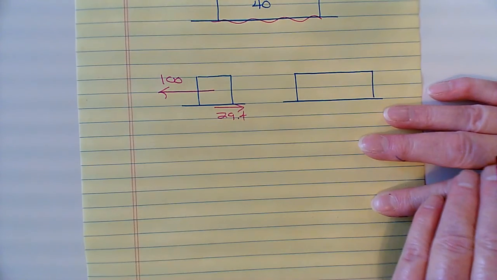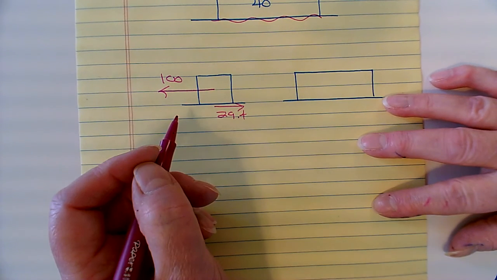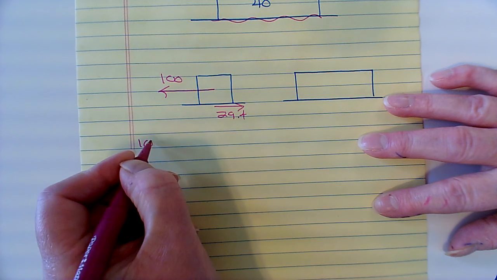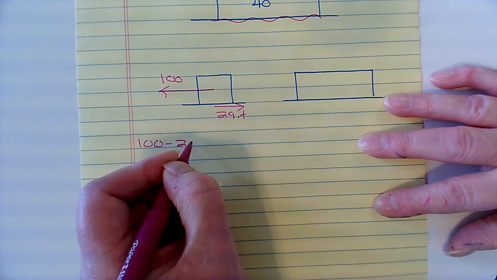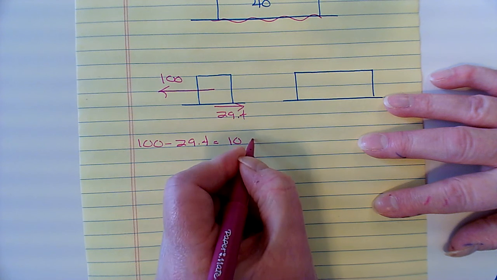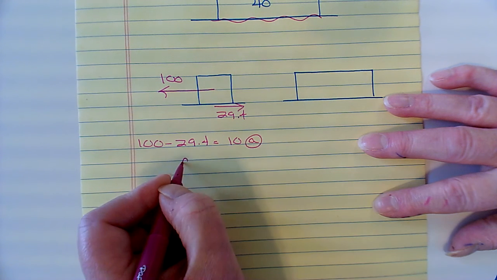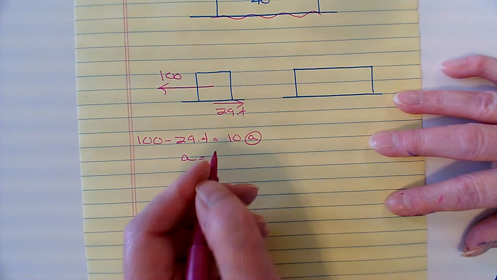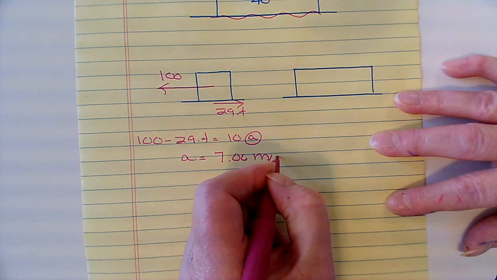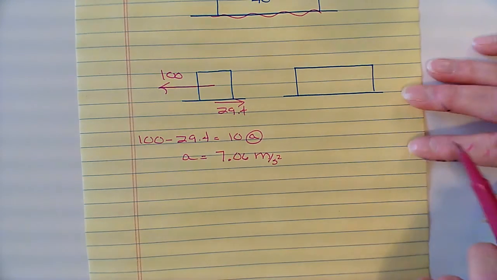So now I'm going to do F net equals m a. F net would be the 100 minus 29.4 equals m a, where his mass is 10. I can solve for his acceleration, and his acceleration is 7.06 meters per second squared.